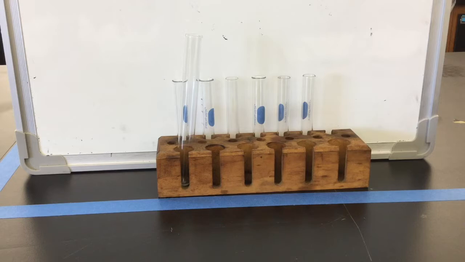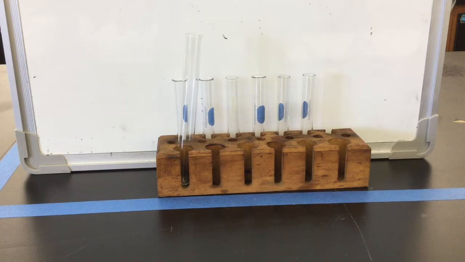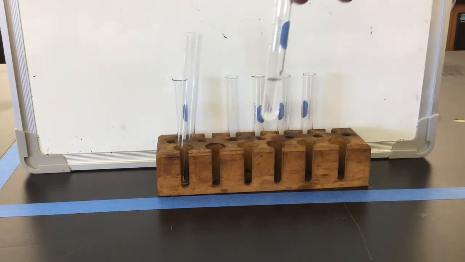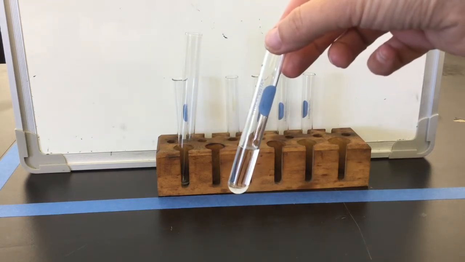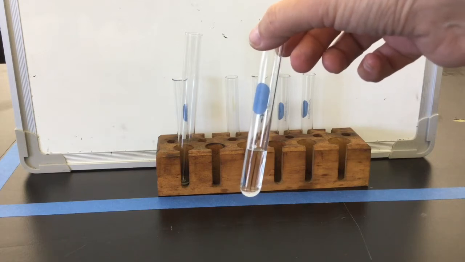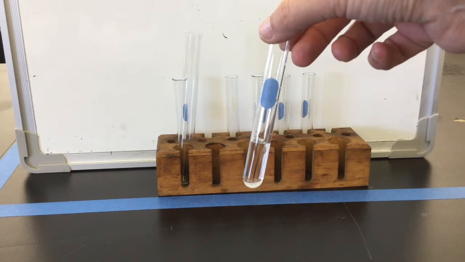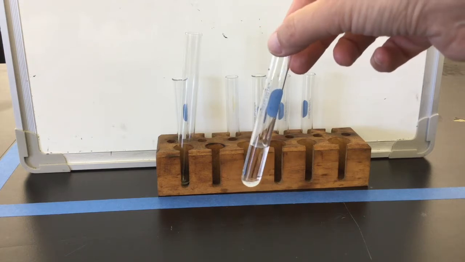In your drawer, you have a test tube rack with several small test tubes and one medium-sized test tube. You will use this to perform your experiments. Most of the experiments ask you to put 3 milliliters of a solution into the test tube. It is not necessary to measure out 3 milliliters. All of our experiments are qualitative, and this is about what 3 milliliters looks like. You'll notice it's about 1/3 full. If you're a little over or a little under, this won't affect your experiment at all.